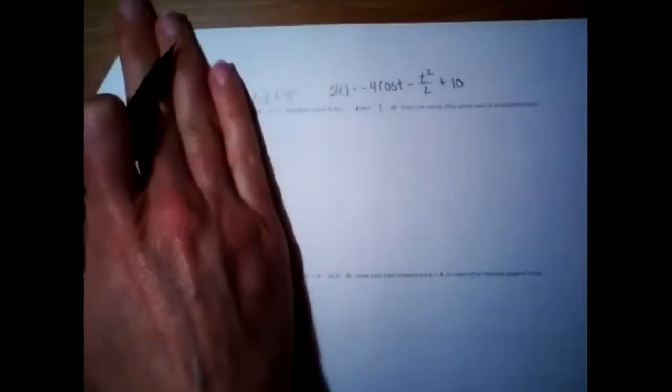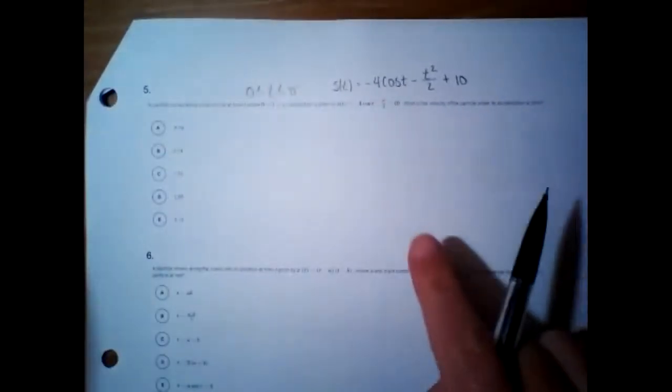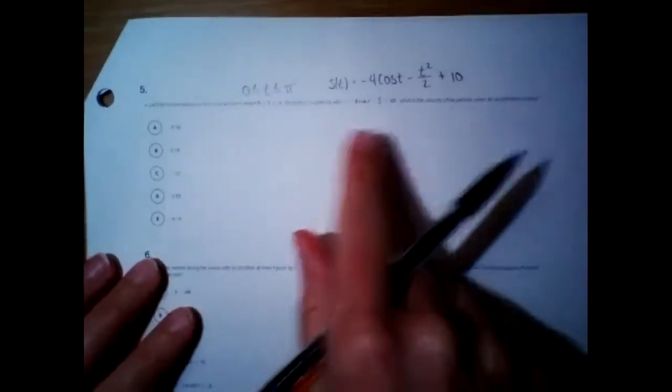All right, this one, I wrote the problem a little bit bigger. If you want to open this homework in another tab on Schoology and change your zoom to like 300%, you'll be able to see it real well. I just wrote it bigger here so that we can see it a little bit better.